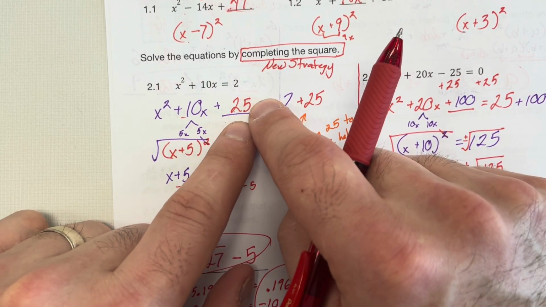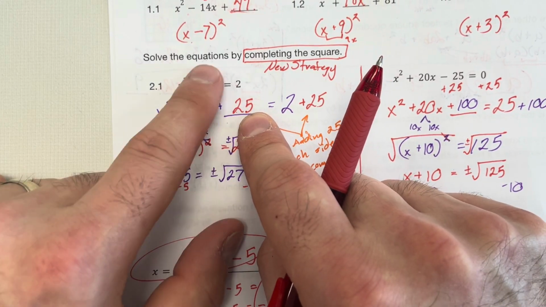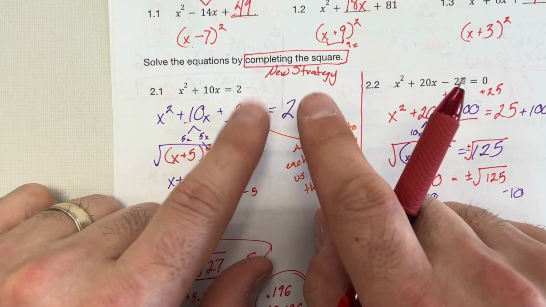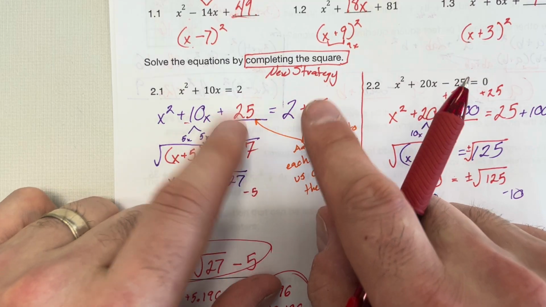We need this number to be a 25, but that wasn't in the original equation. Since we're adding a 25 onto this side of the equation, we also have to add 25 on the other side of the equation. We are now allowed to invent and add numbers if we want, to both sides of the equation.